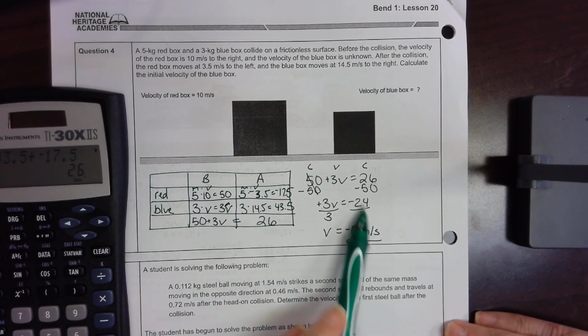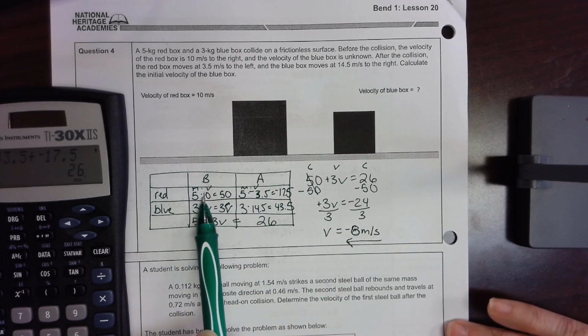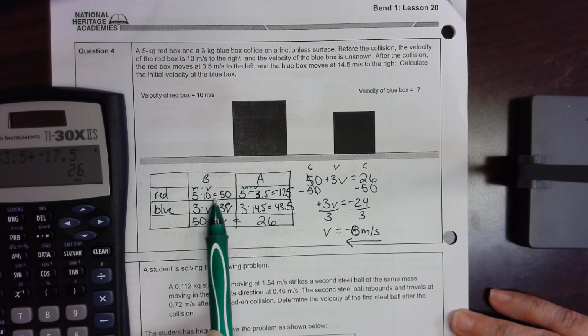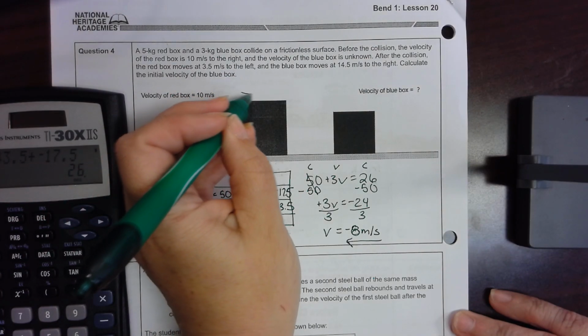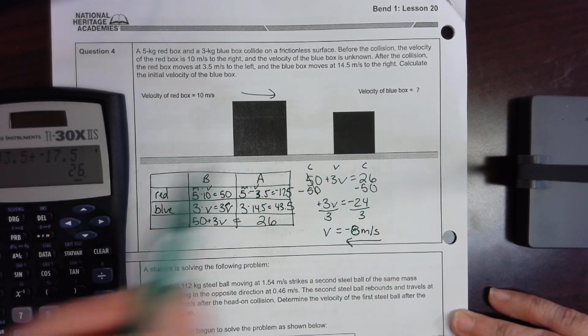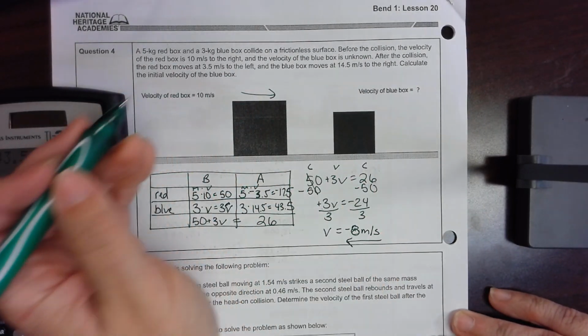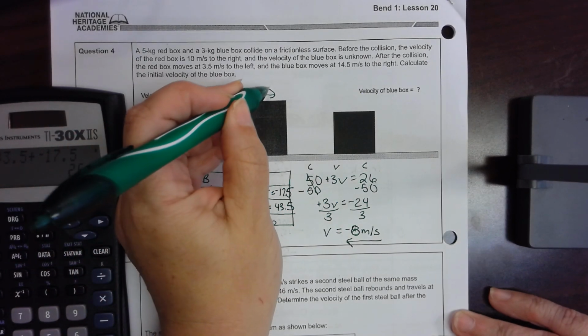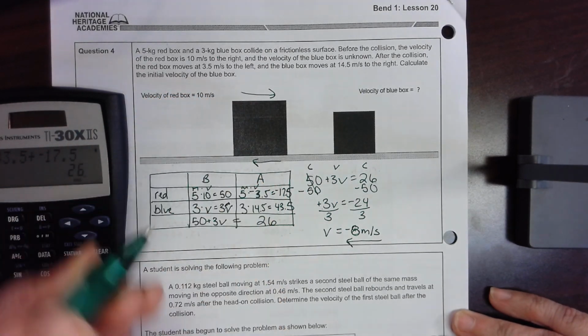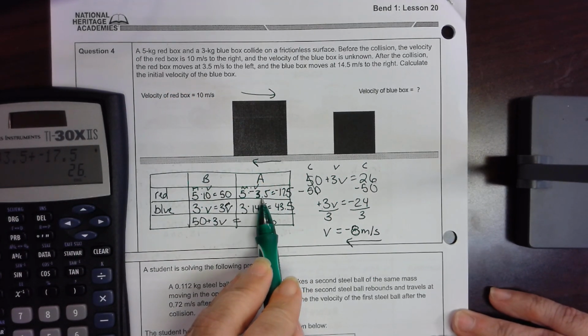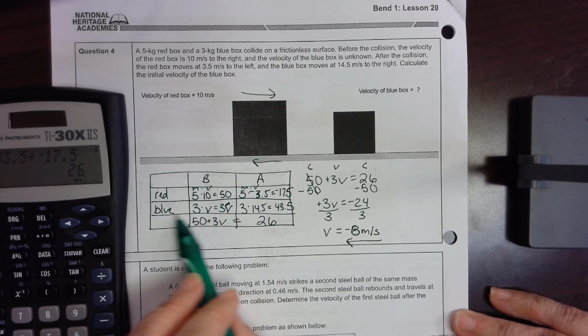So what's the story that it tells us? This red box was moving to the right. It hit the blue box and then began moving backwards to the left at much less velocity than it started at.